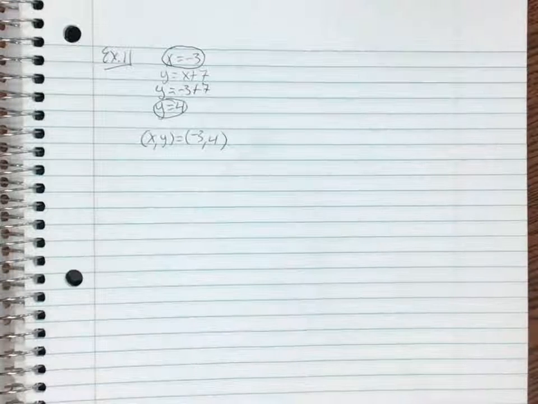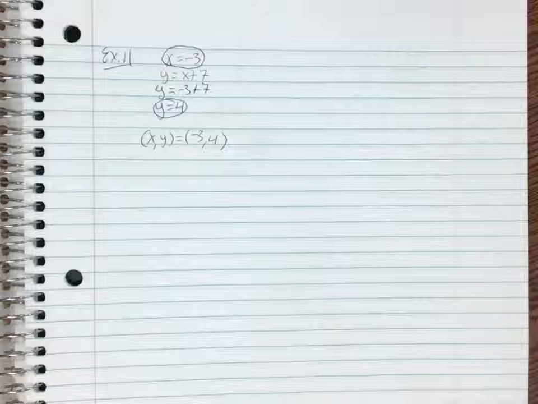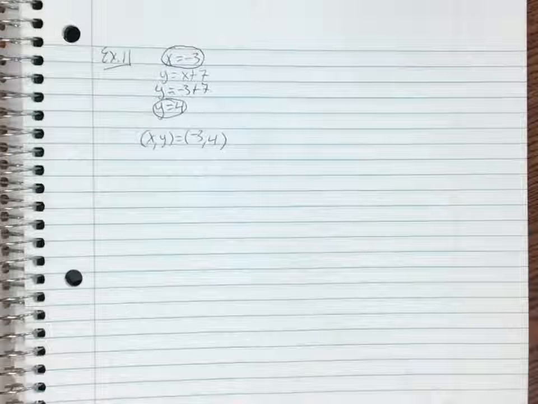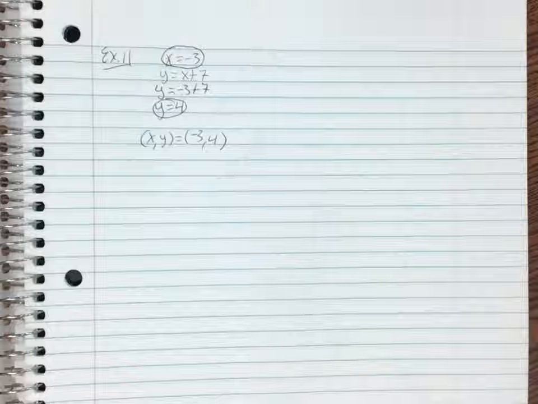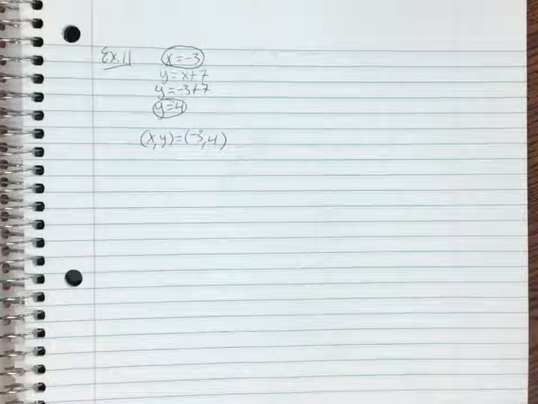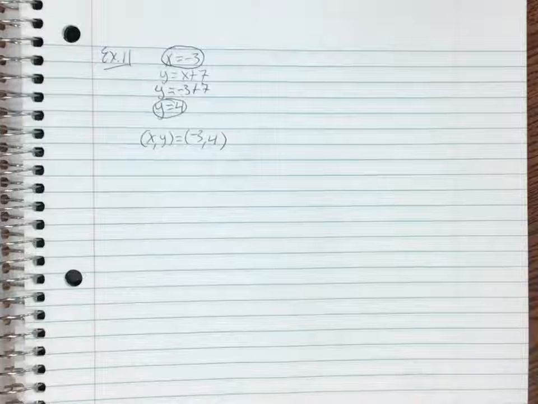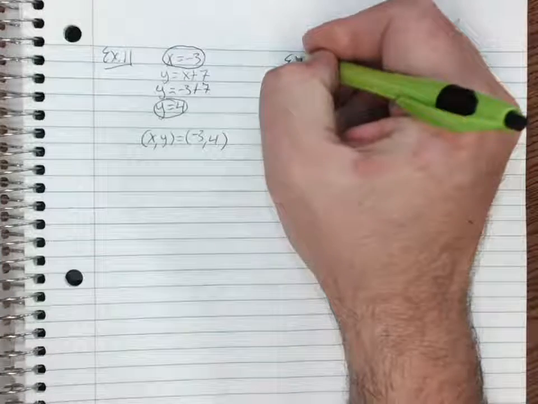So that's pretty easy, I think. Should be pretty straight up. I have another one similar to that, only it has 3 equations that I would like to show you. So here's example 2.